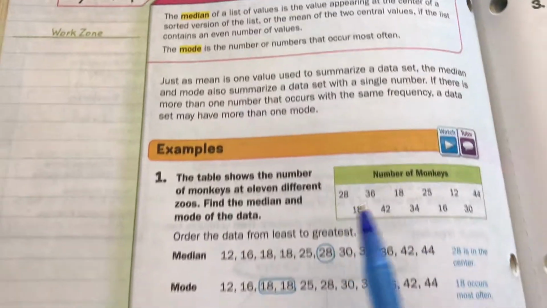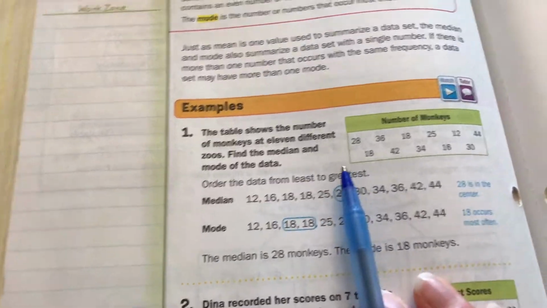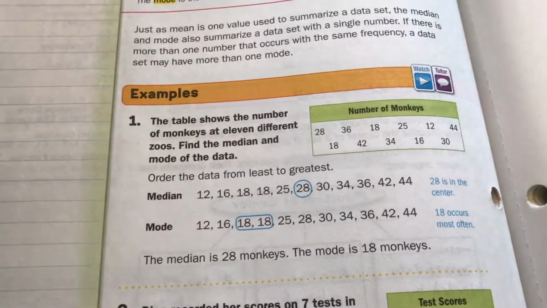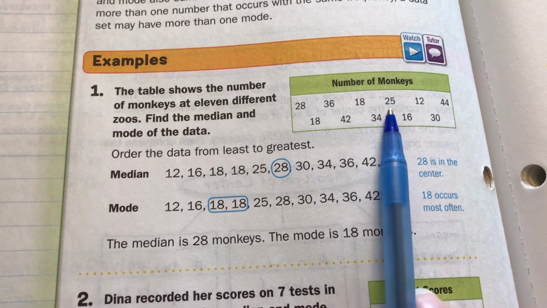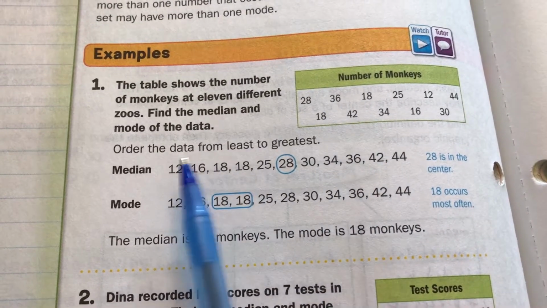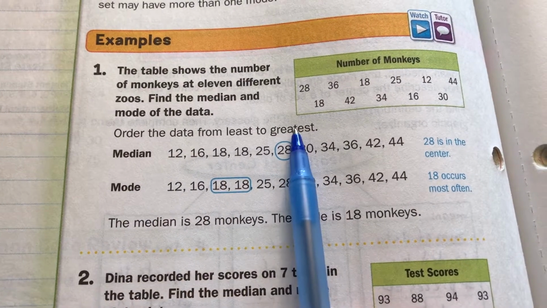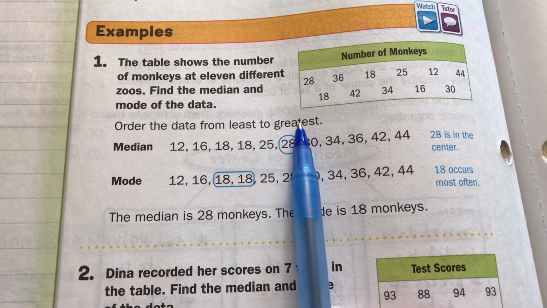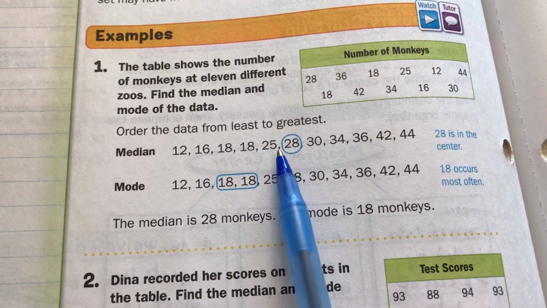So let's just do a few examples here. Let's do the first one to see what steps we have to take. The table shows the number of monkeys at 11 different zoos. Find the median and mode of the data. So the first thing you always have to do when you find median and mode is order the data from least to greatest. Then you find the center for the median.